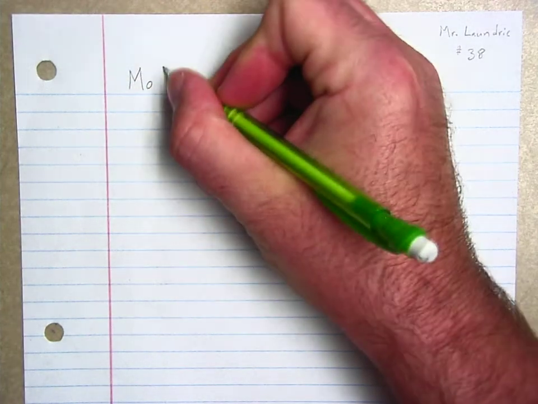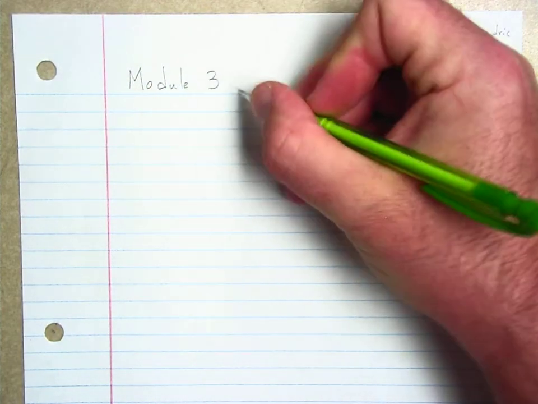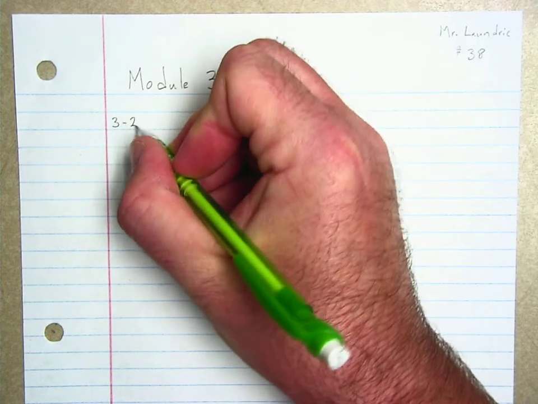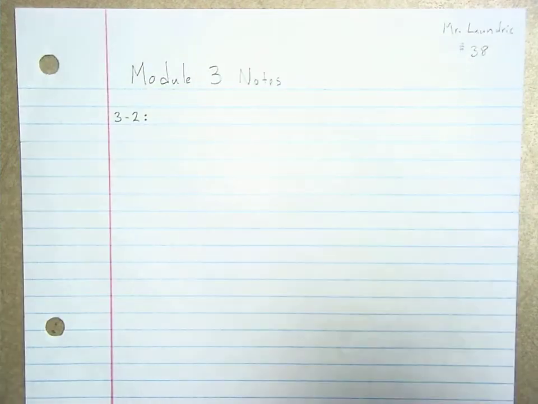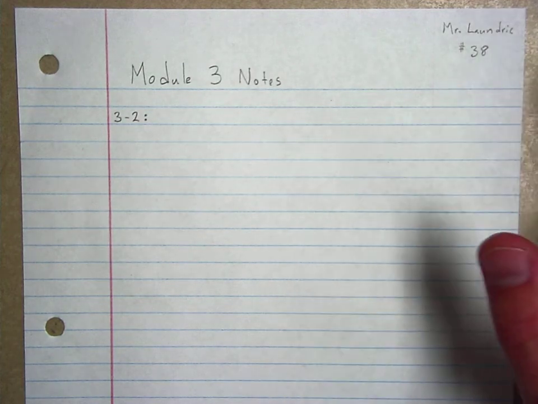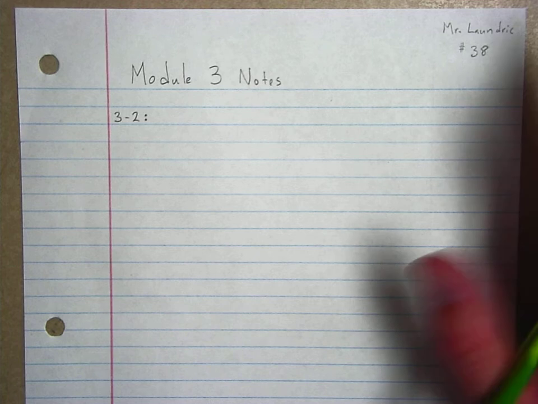All right, ladies and gentlemen. Now, we're only on the second lesson in Module 2, and already I'm going to have to deviate a bit. I'm going to have to switch things up just a little bit to make sure that everything is clear. For our Module 3 notes today, we are going to move on to Lesson 3-2. However, this is going to be a little different than the 3-2 in your book. We'll talk about that, we'll look at that, but what I'd like to do is something a little different.